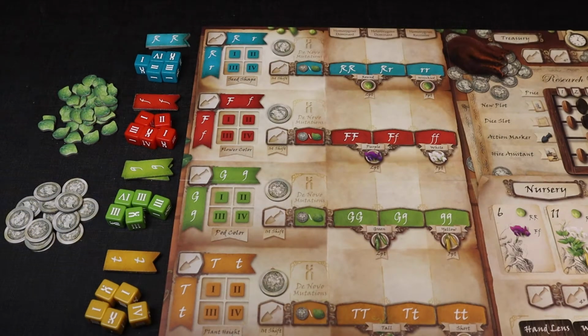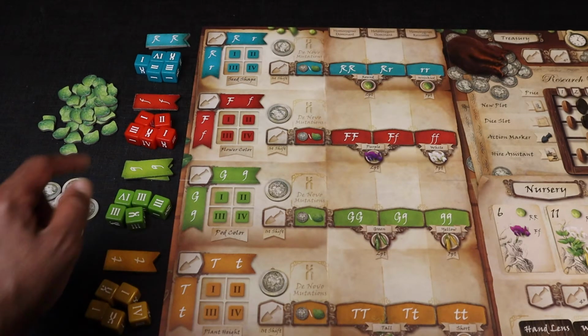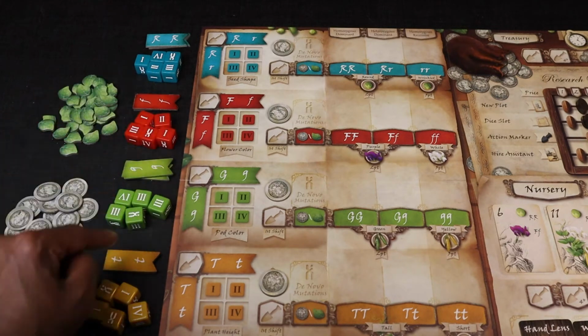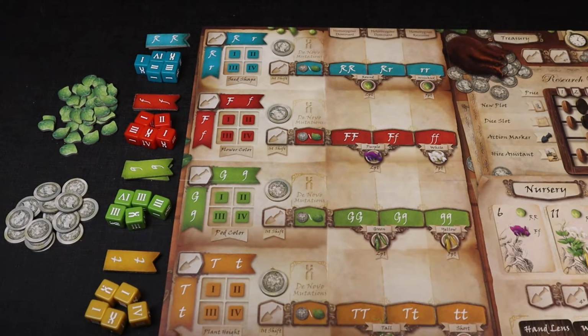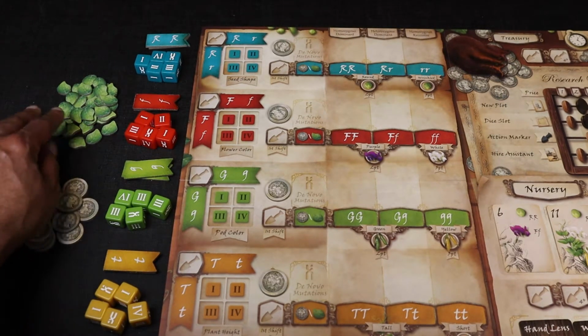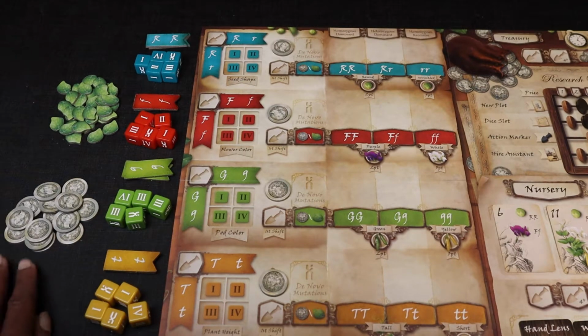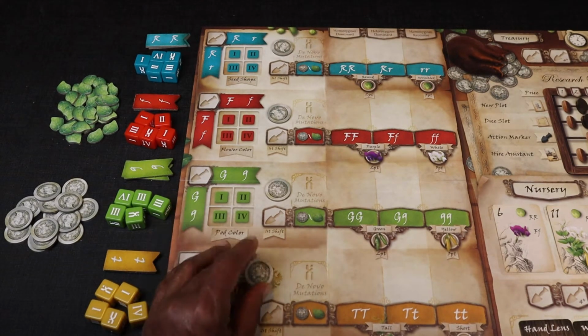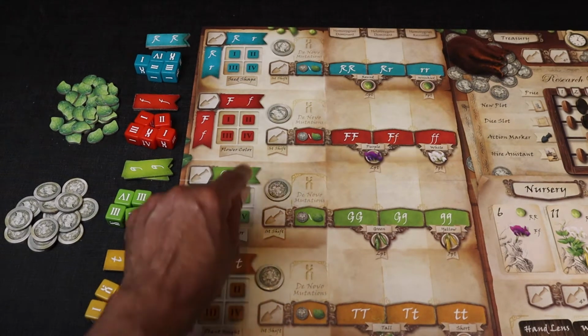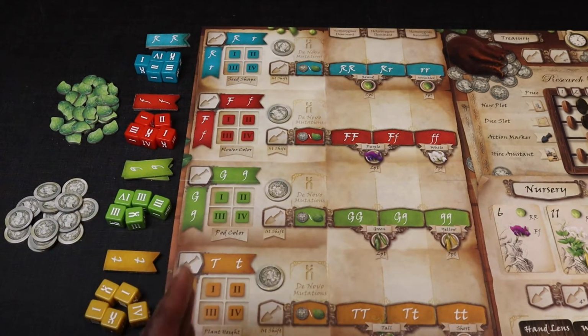We took the 5 offspring dice along with the 2 parent gene tiles of each color and placed them next to the Punnett square matching their color. And then we created a supply of trait tokens and coins and placed them next to the play area in reach of all players. And then we took 4 coins and placed a coin in each of these starting spaces to the right of the Punnett squares.